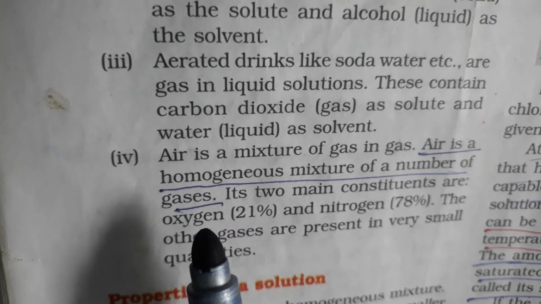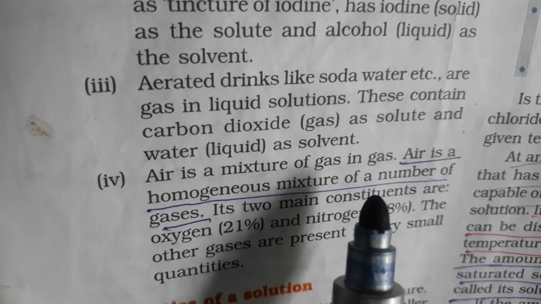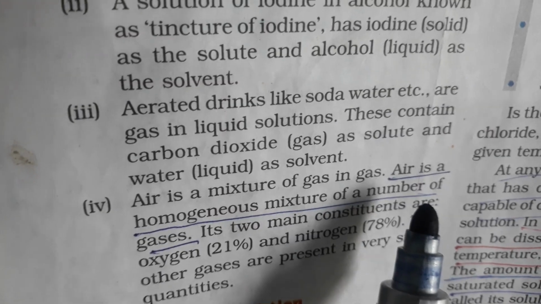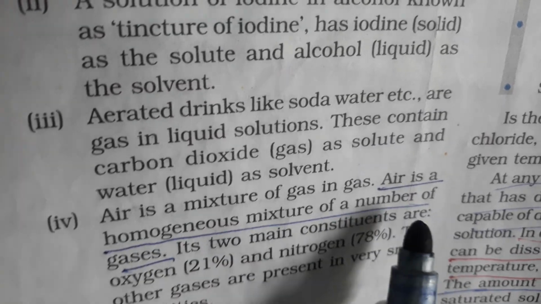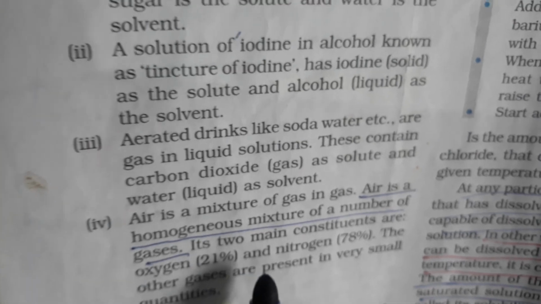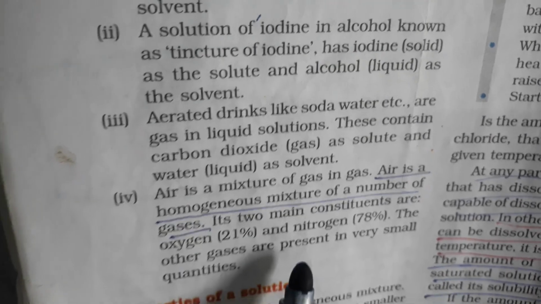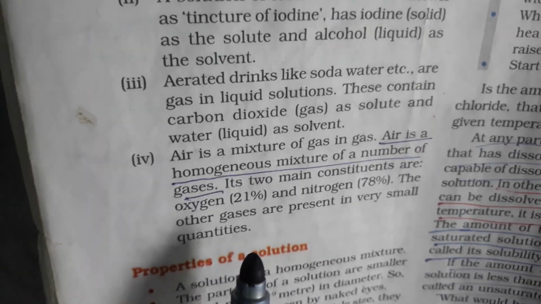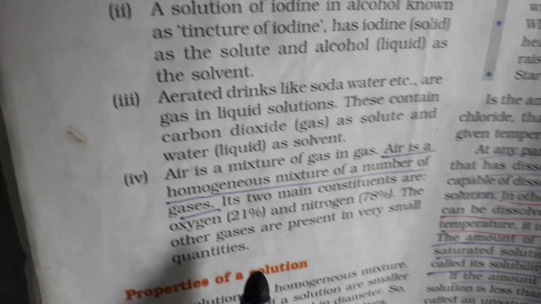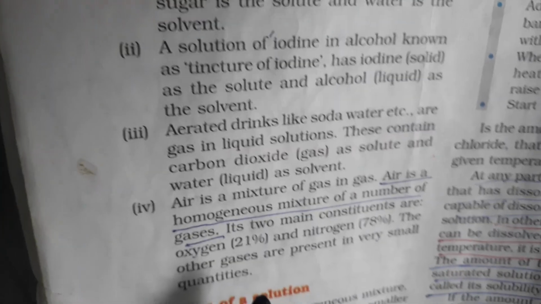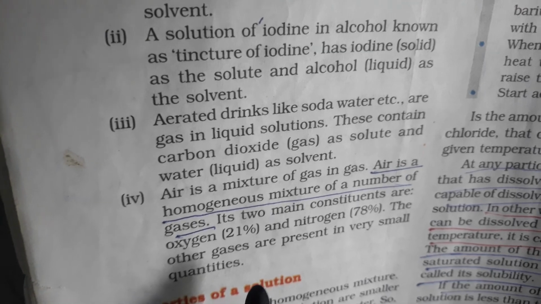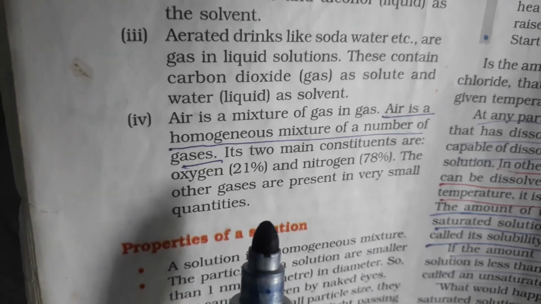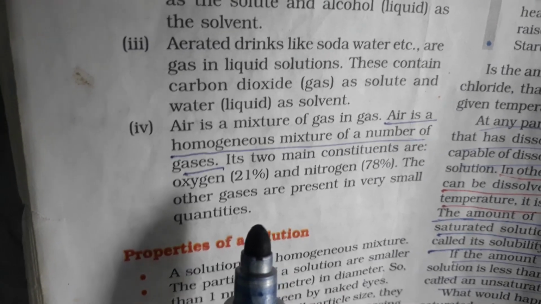See, next example is air. Air is a mixture of gas in gas. Here, air is a homogeneous mixture of a number of gases. Means the main constituents, that is oxygen and nitrogen, are gases, and others are also present in small amounts. So what I want to say here, as components of solution, both solute as well as solvent are in gaseous form.